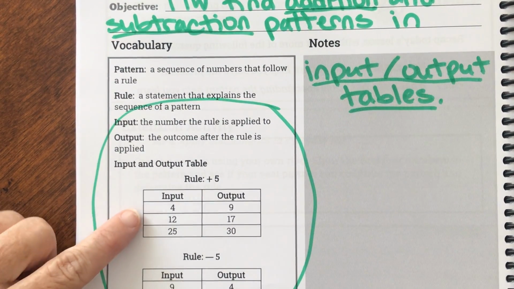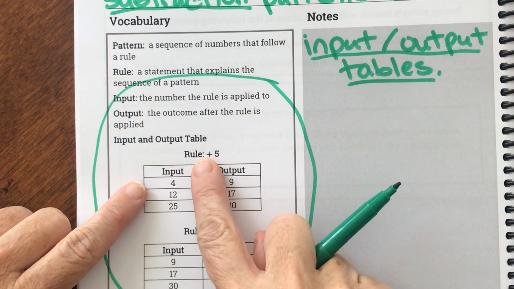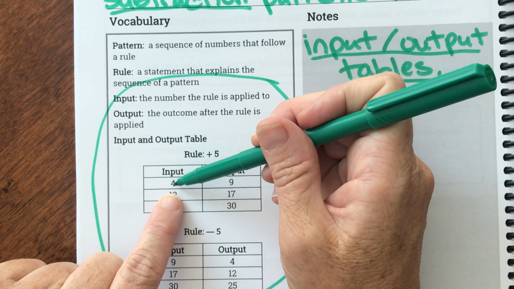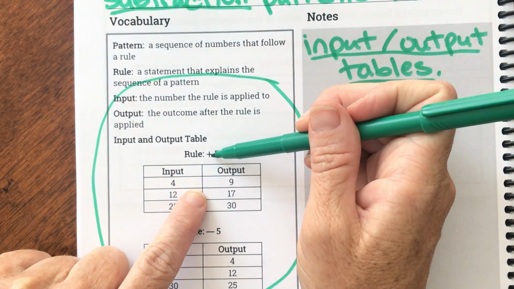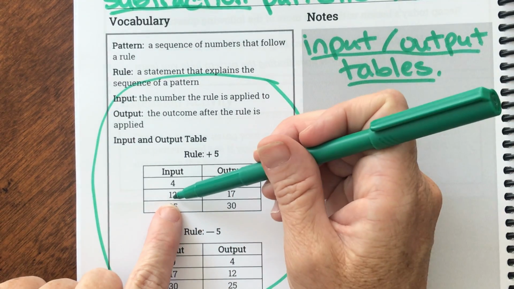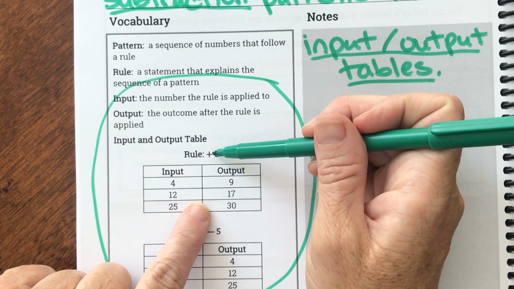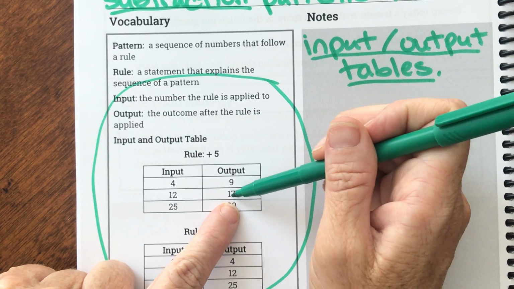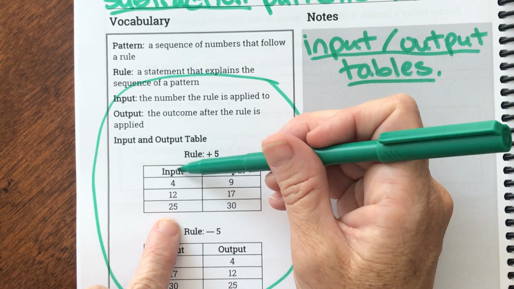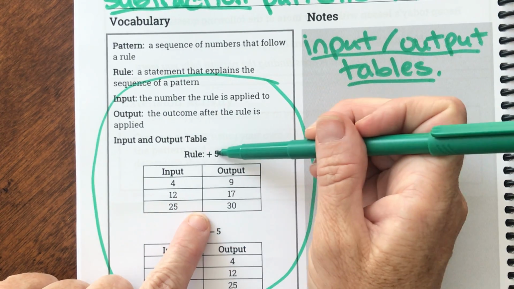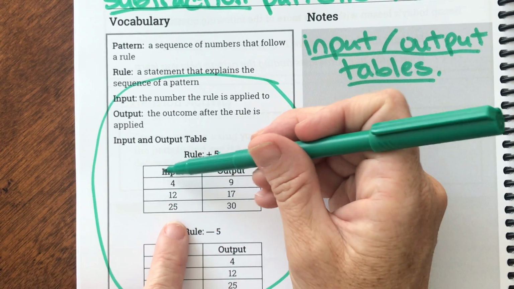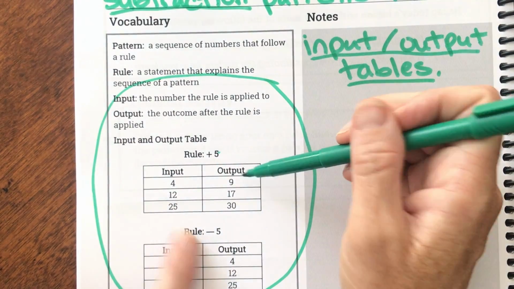So let's look at an example of one. They told us what the rule is here. The rule is they added 5. So if you put a 4 in and you add 5, it's going to spit out a 9. If you put a 12 in and it's going to add 5, it's going to put out a 17. If you put in a 25 and they add 5, it's going to put out a 30. So that's what it's called, an input-output table.